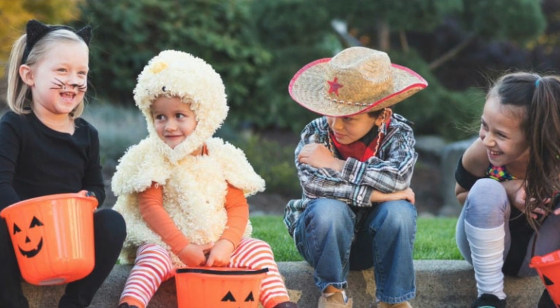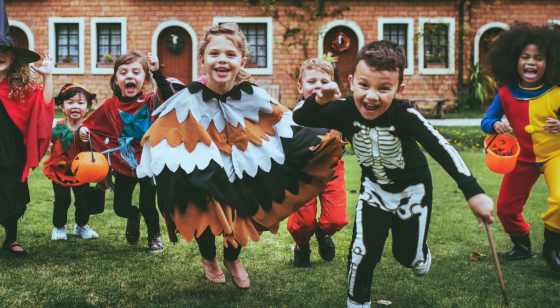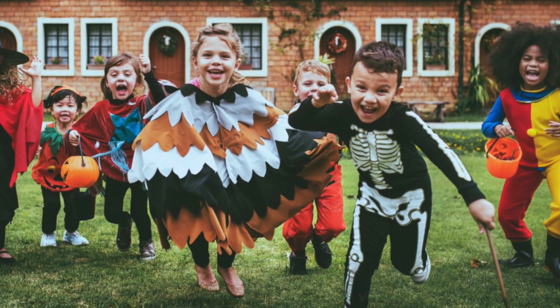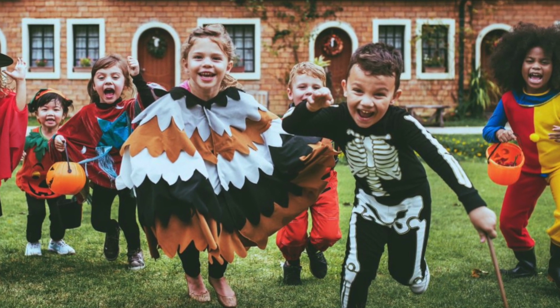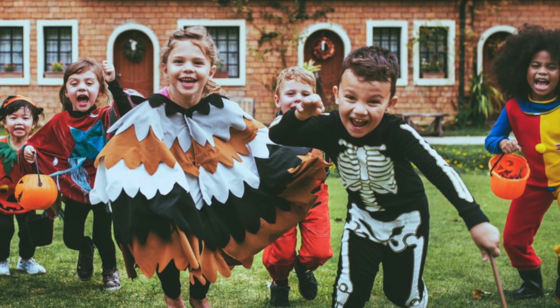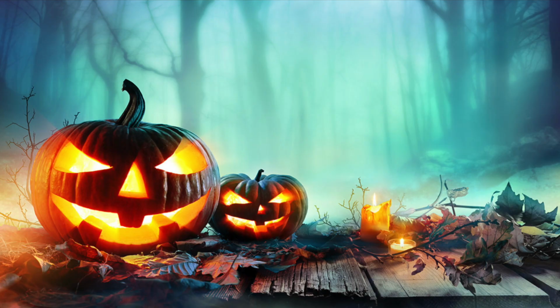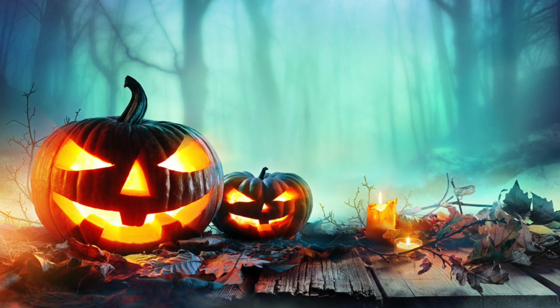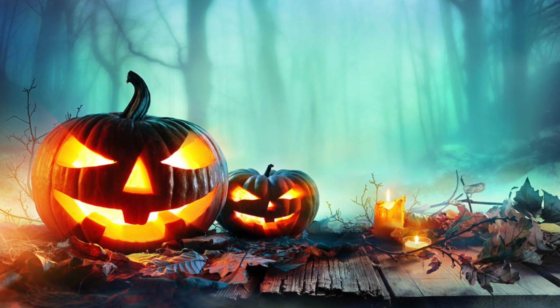So wearing a costume and going trick-or-treating is definitely the biggest, most well-known activity done on Halloween, but there are a bunch more. Carving jack-o'-lanterns is also really popular.